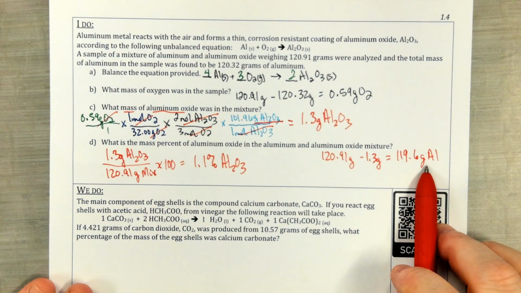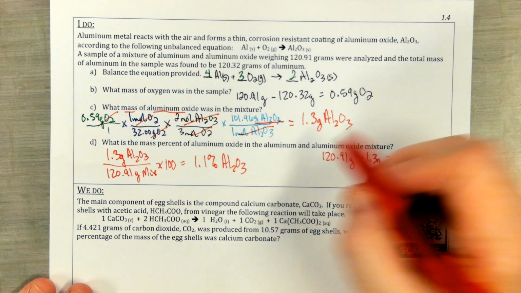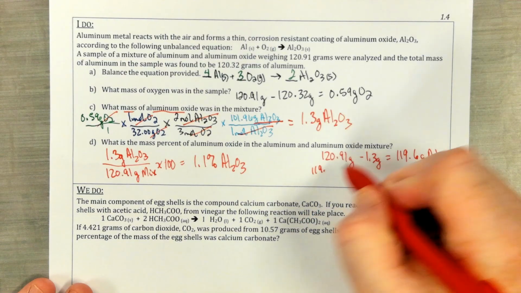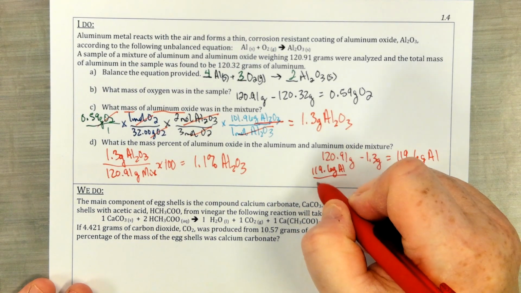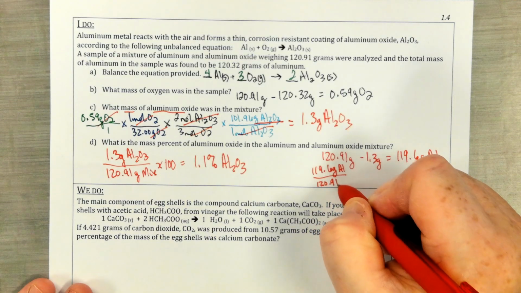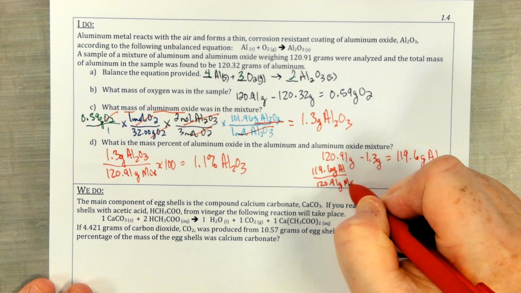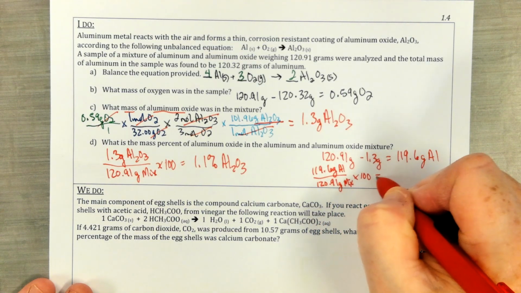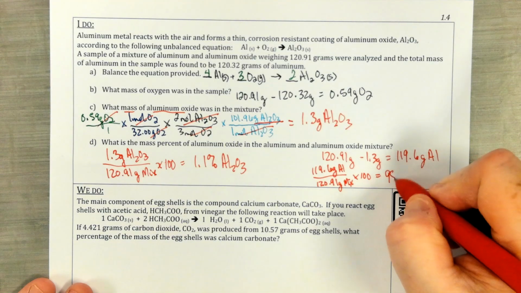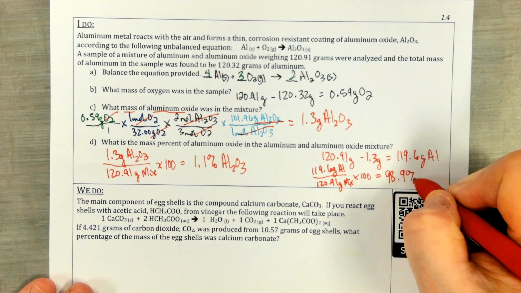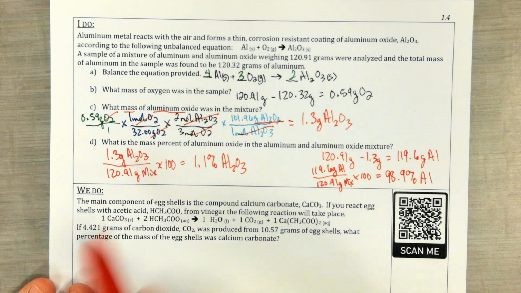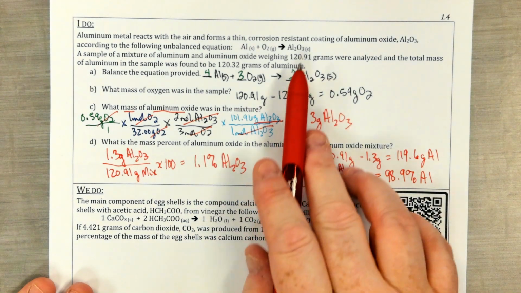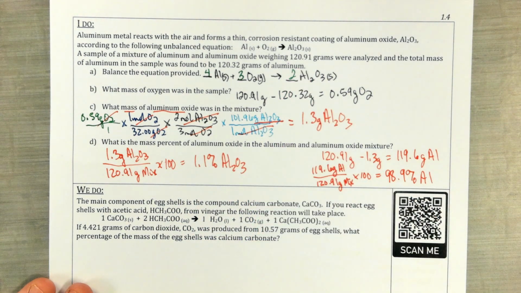Here, I want to find the mass percent of aluminum. So I take 119.6 grams of aluminum, divided by the total mass of the mixture, times 100, and I get 98.9% of aluminum. And if you take that and add it to that, you get 100%, which would add up to the total mass.